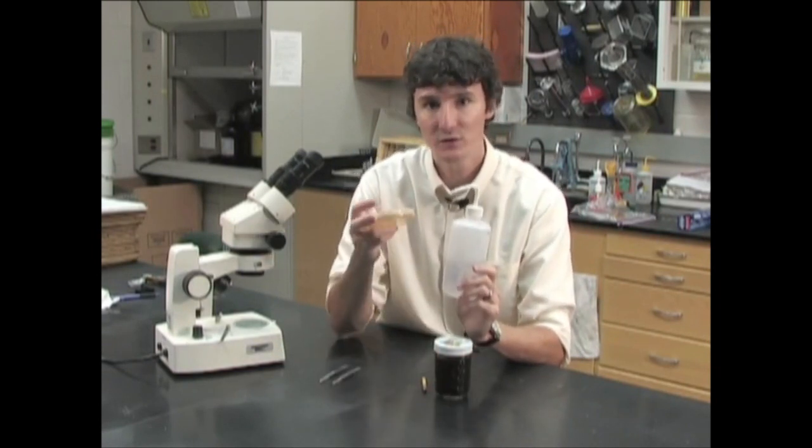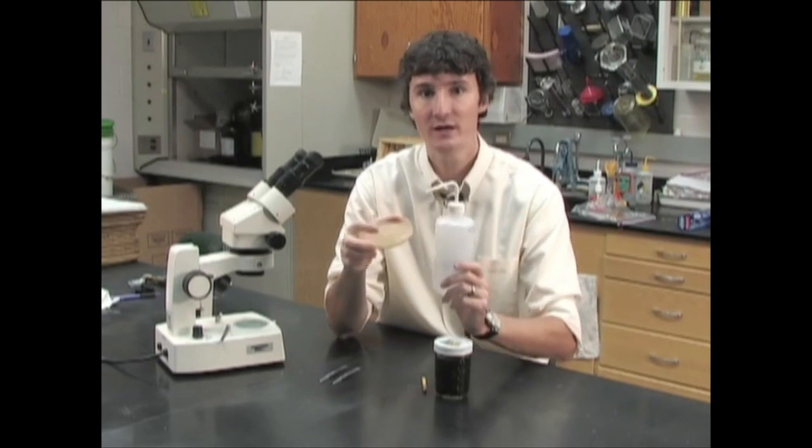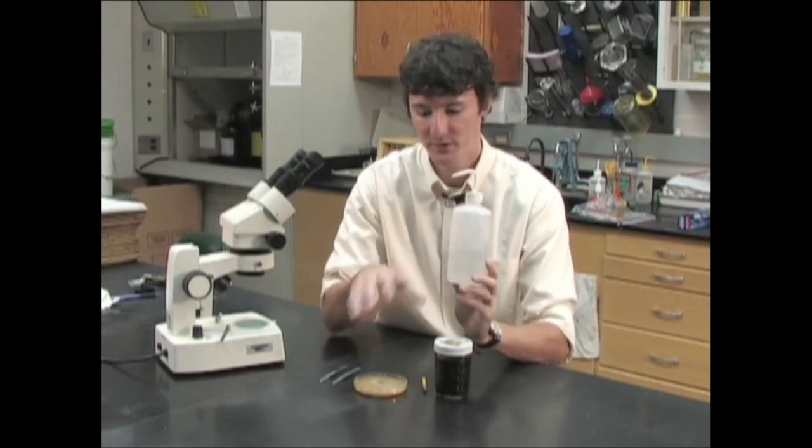Finally, we have a container of alcohol. When you put the bees into your petri dish, you're going to flood that area with alcohol, not water. If you use water, there will be tiny bubbles that form all over the surface of the bee and make it very difficult for you to see. So we simply use alcohol. We put the bees in here, we flood the area, and that makes it where we can work with the bee a lot better.